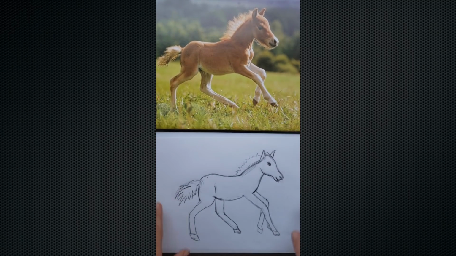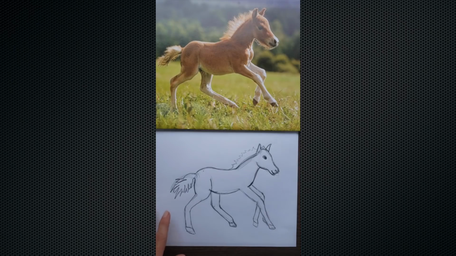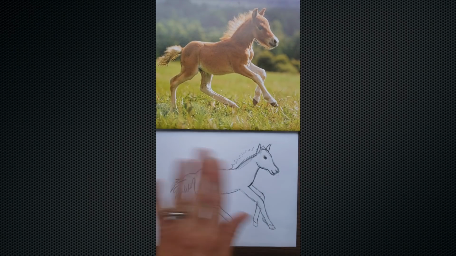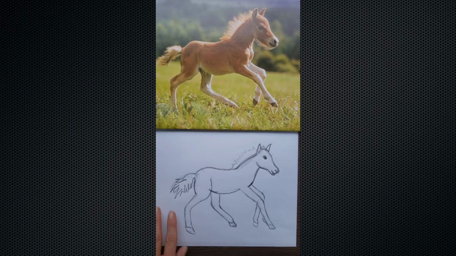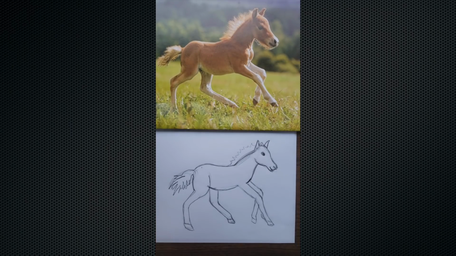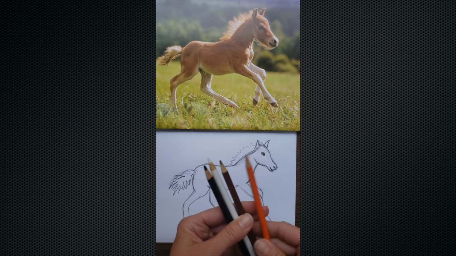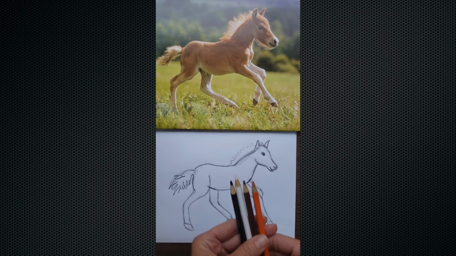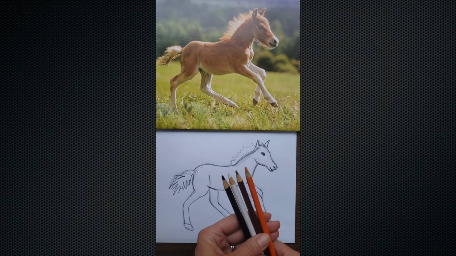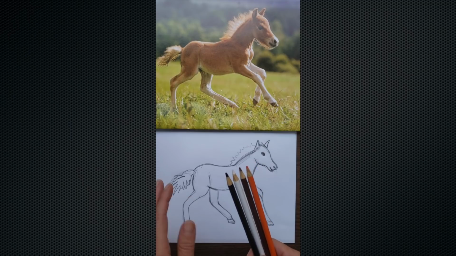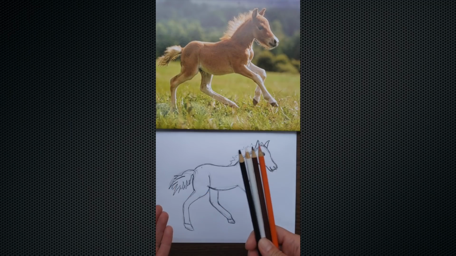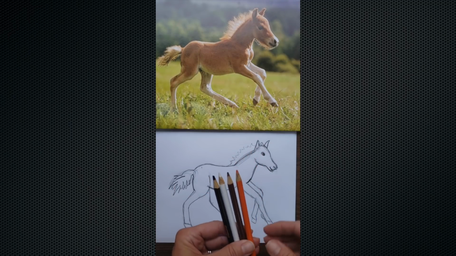Now today, for the last part, we're going to add some color and hopefully make it look a little bit more three-dimensional, as if it has some form. So I am using these colors, orange, brown, white, and black. If you have crayons, that's fine too. If you don't have anything to color, you can just do some shading with a regular pencil. Okay, so that's fine too.